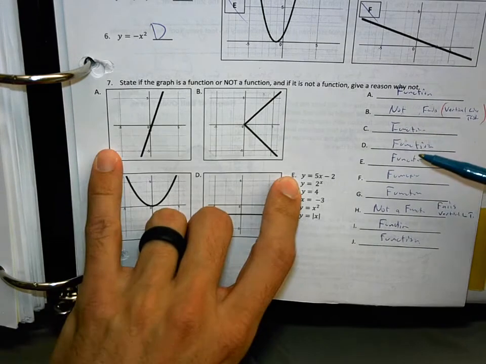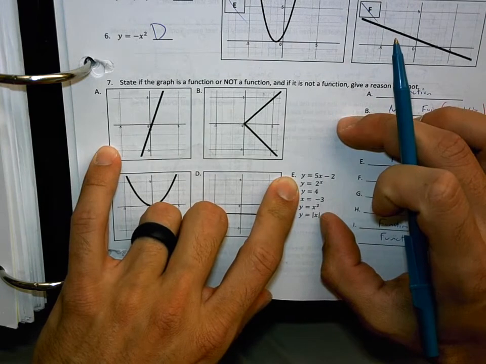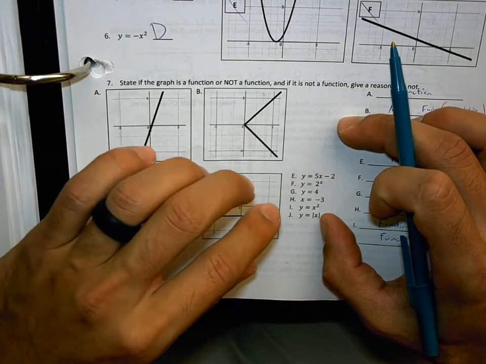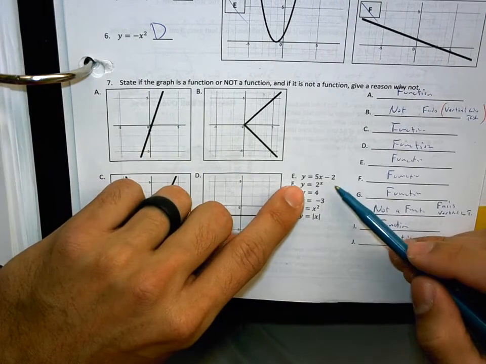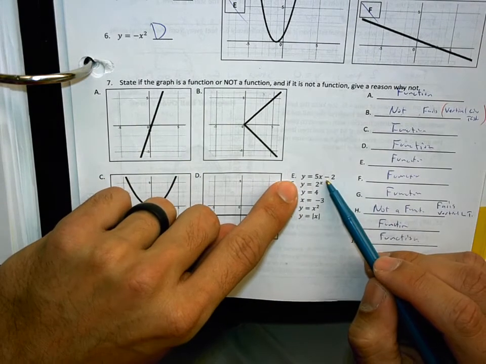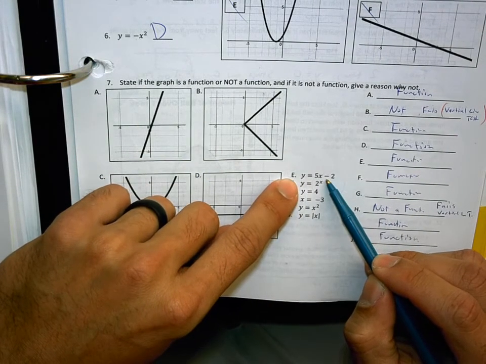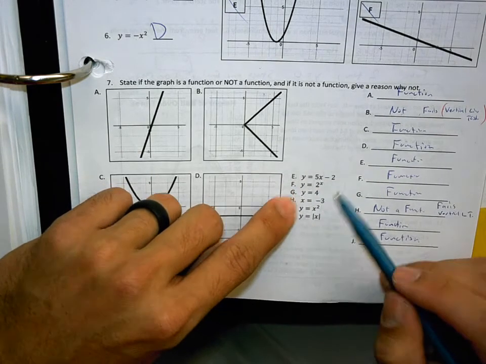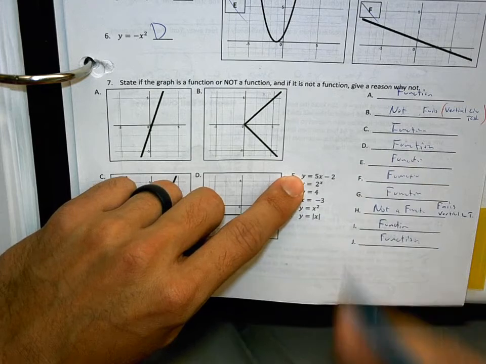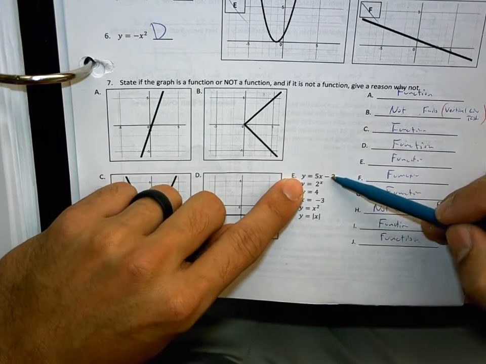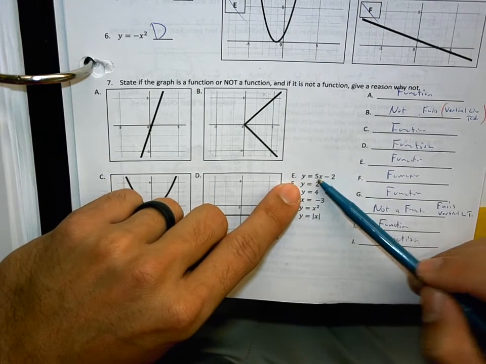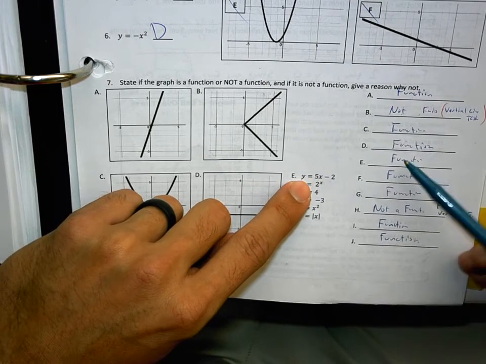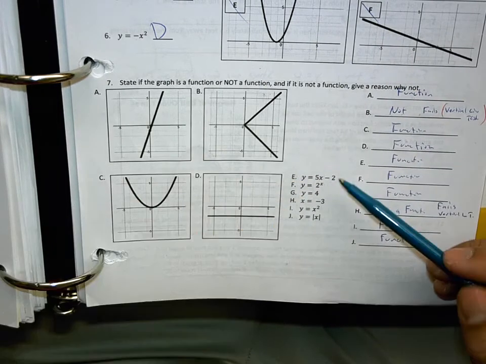Then we have to be able to look at an equation, so here we go. Linear, exponential. When I look at these equations, I start thinking, what kind of graph would this make? This would make a line, and that's increasing, kind of the opposite of this. It just goes up. So that is a function. When I look at all these, they're all functions except for one.